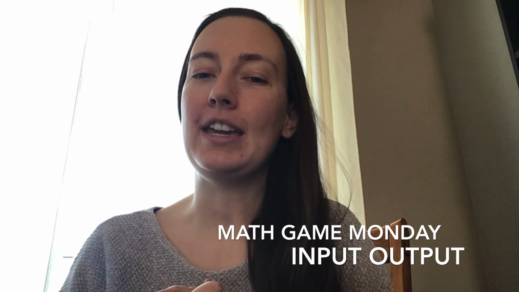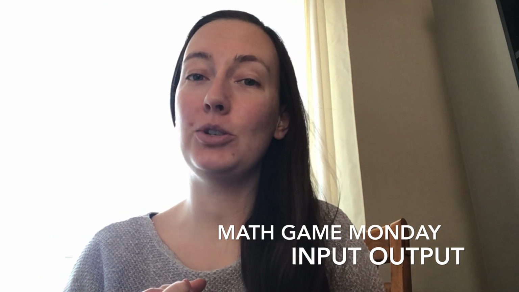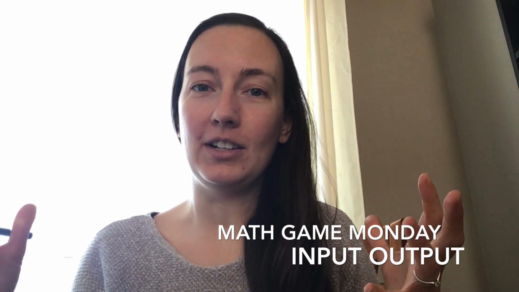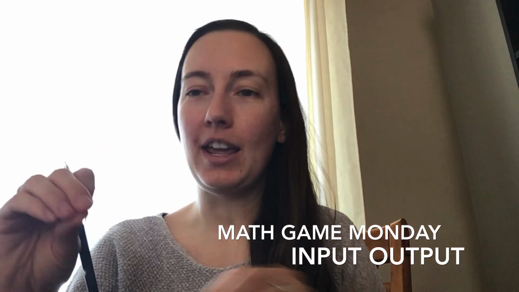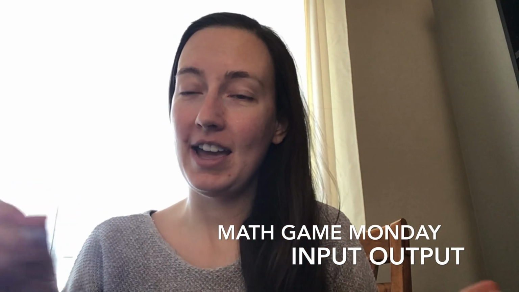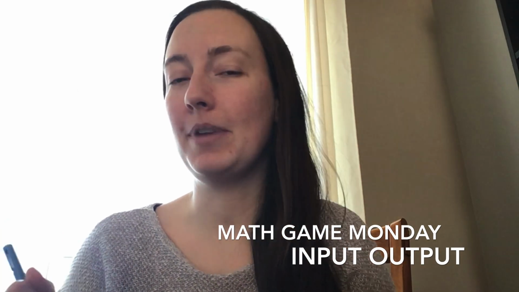So this is the input-output machine game that I like to play. With the younger kids, you can actually make a physical robot style out of a box with an input and an output slot. Or with the older kids, I just like to use a little T-chart and they can look for the patterns just on paper as we go.